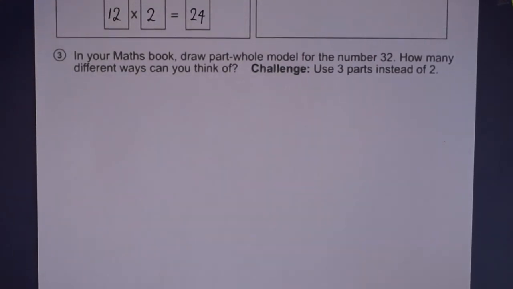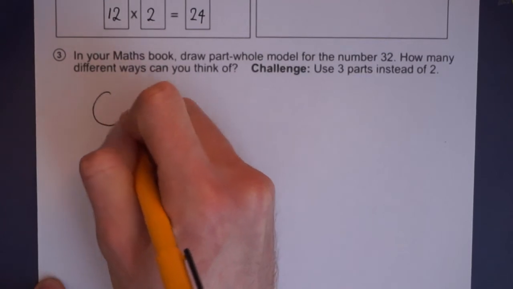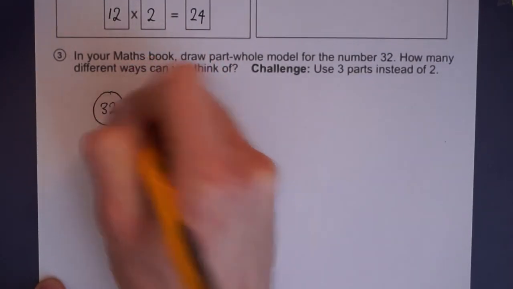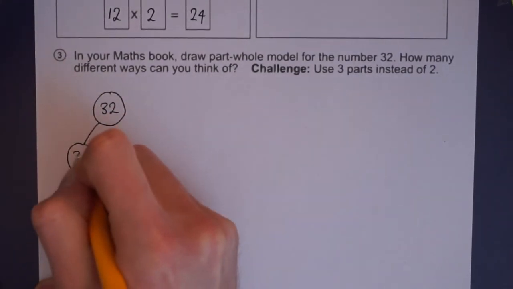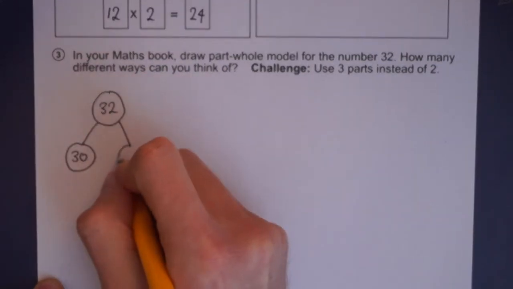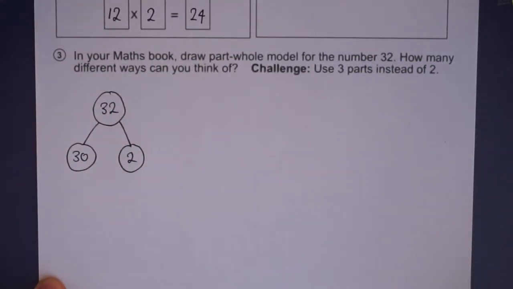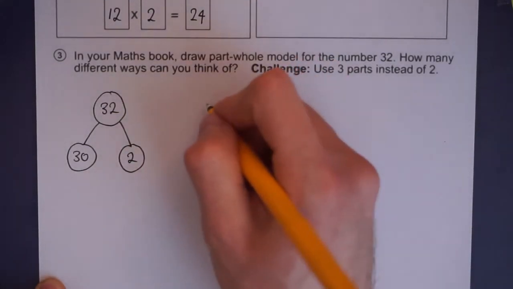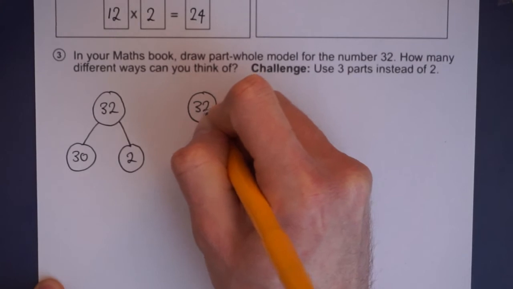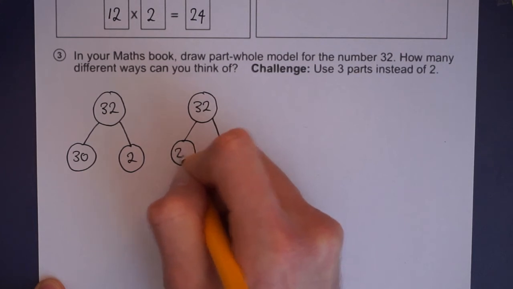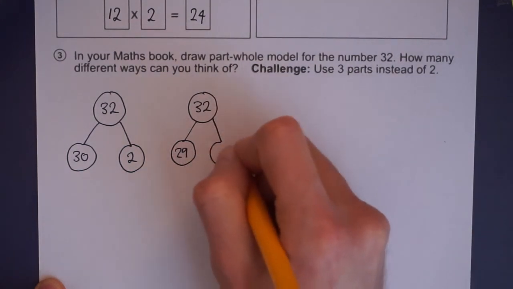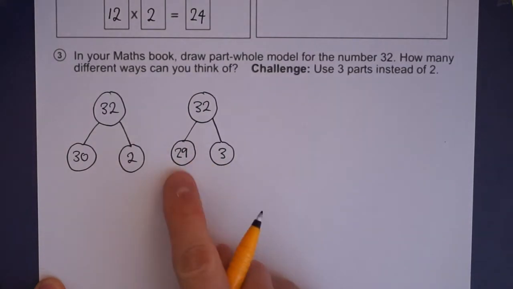And in fact, I'm going to extend that challenge and say you can use as many parts as you want to. So let's start off with a nice simple one. We could start here with our whole is 32. And our 2 parts that we're going to make are 30 and 2. Nice and straightforward. We might also work out that if we have 32 as our whole, our 2 parts are, we could have 29, and that would leave us with 3 left. So those 2 parts make 32.